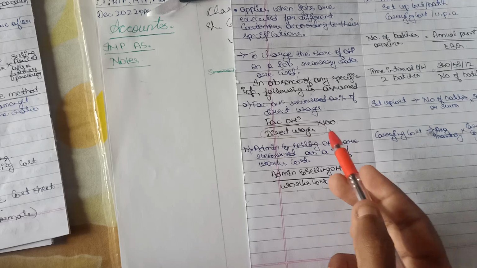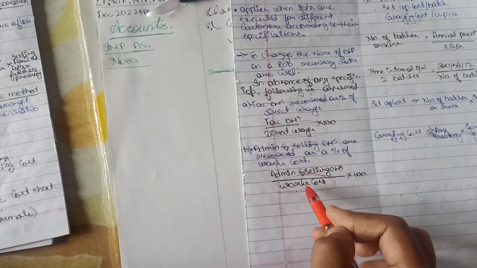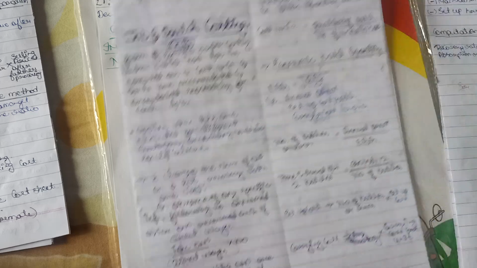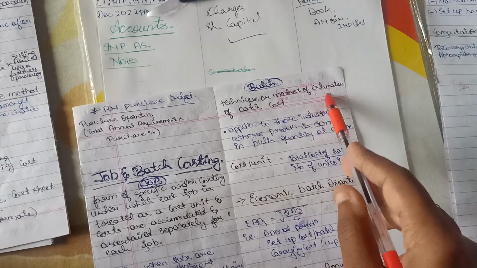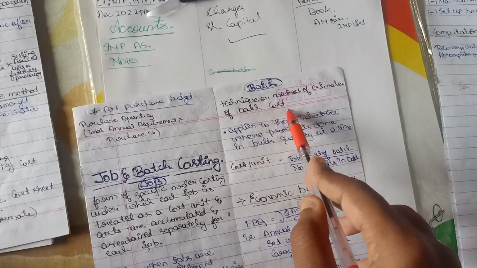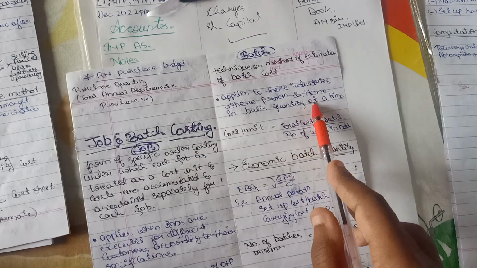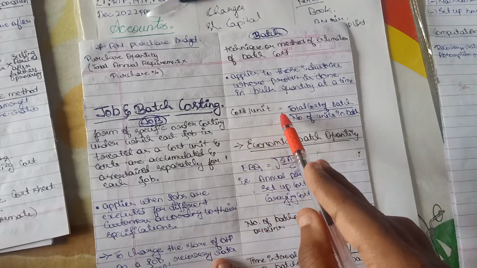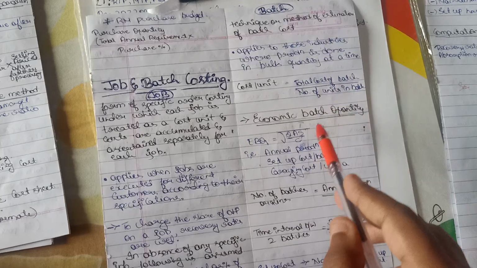In case of a factory, the workers will be working there, right? So this is works cost and direct wages. Next, that is batch costing. It is a technique or method of estimation of batch cost, applied to those industries where production is done in bulk quantity at a time. Cost per unit is equal to total cost of batch divided by number of units in batch.